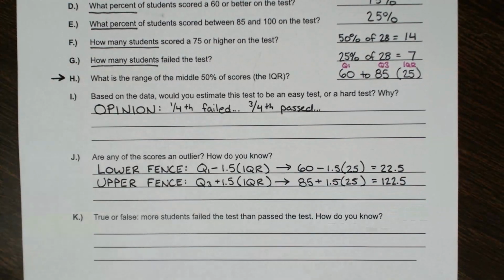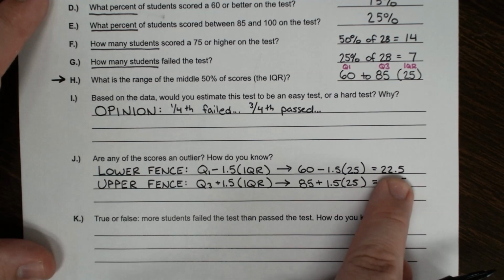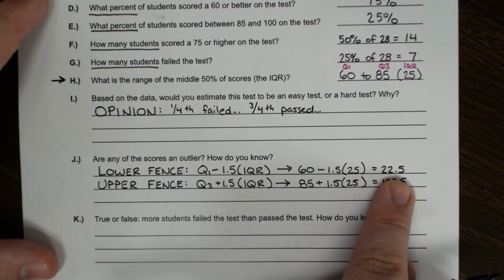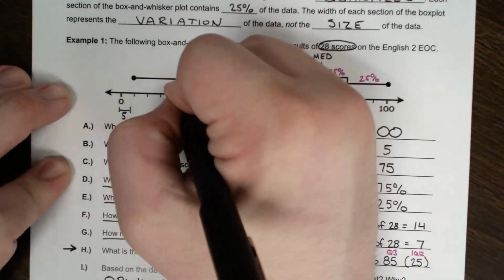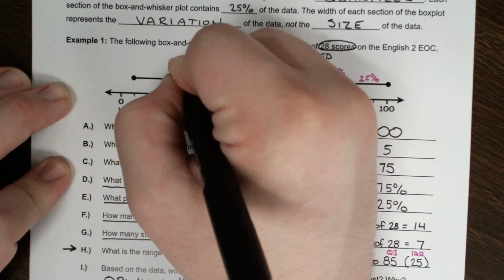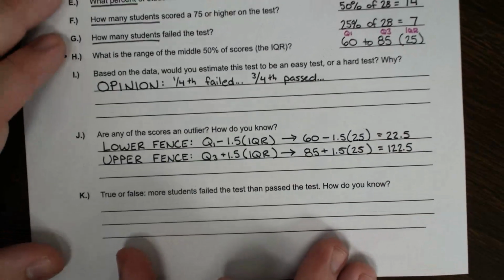So, is there an outlier? Yes, why? Do we have any scores above 122.5? No. Do we have any scores below 22.5? Yeah, we have at least one of them. So we know that the 5 down here is definitely an outlier because it's beyond that fence. Here's where 22.5 would be. So the score of 5 is definitely an outlier.